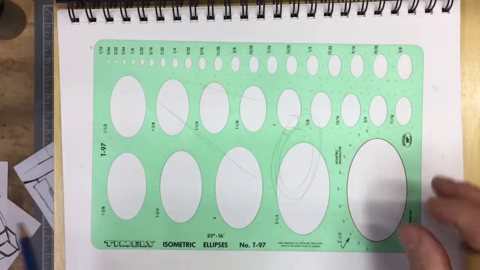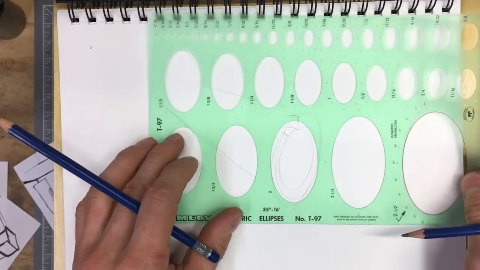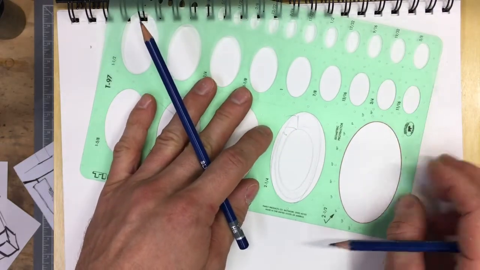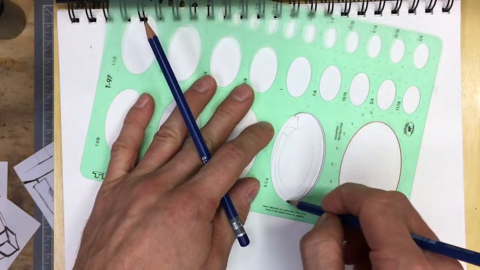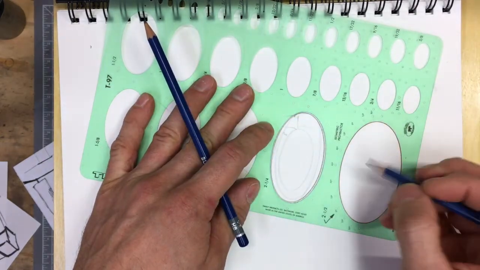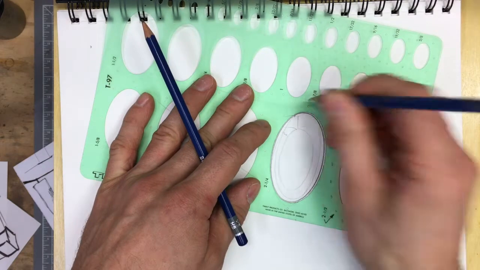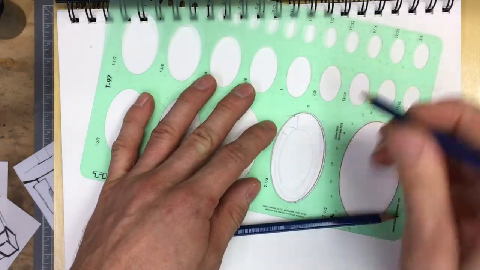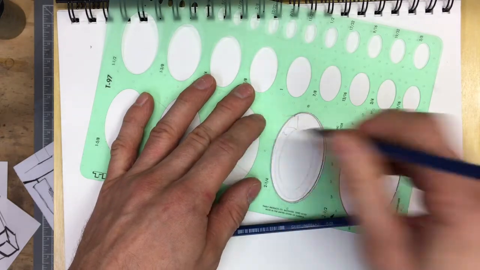Why don't I step in with the templates now and correct for some of my funky drawing here. My outer diameter of the bamboo should be somewhere maybe in here. I'll render that in with my 4B pencil. And while I'm here with the 4B, I'm going to mark those cross sections. That way I can quickly create the thickness.